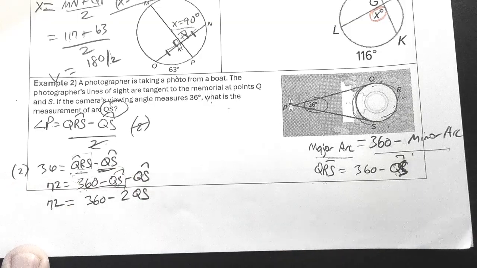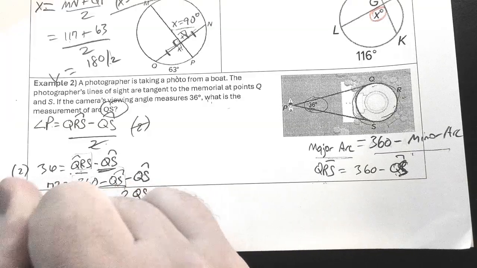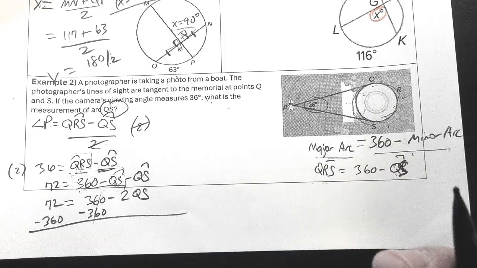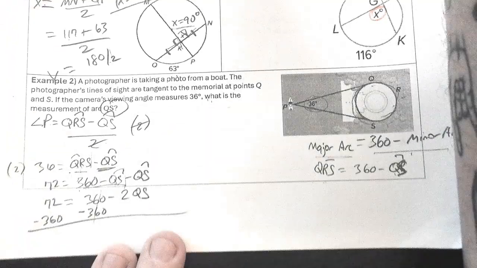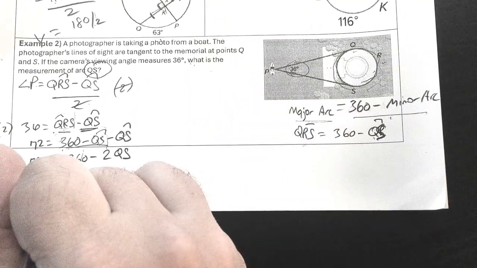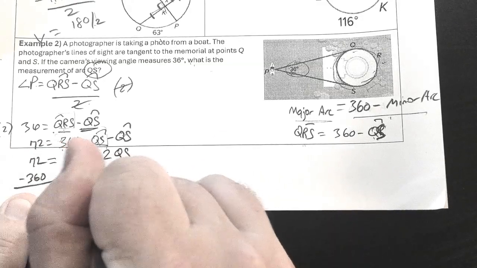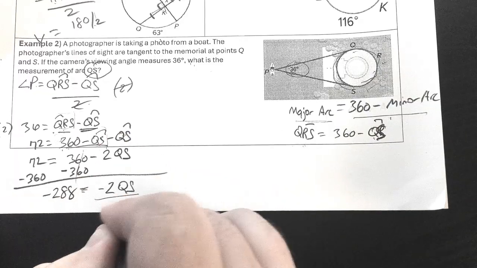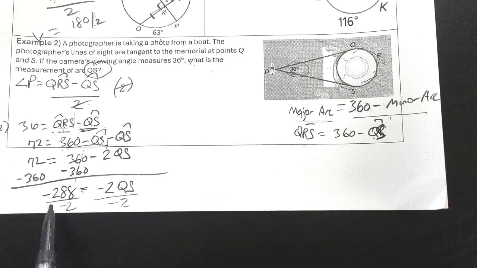Stay with me. I'm going to subtract 360 from both sides. I know, Mr. Whitlock, what are you doing with these negative numbers? Just hang with me. Positive 72 minus 360 is going to give us negative 288, and it equals negative 2QS because that was over here. Divide both sides by negative 2. See, negatives are going to cancel.